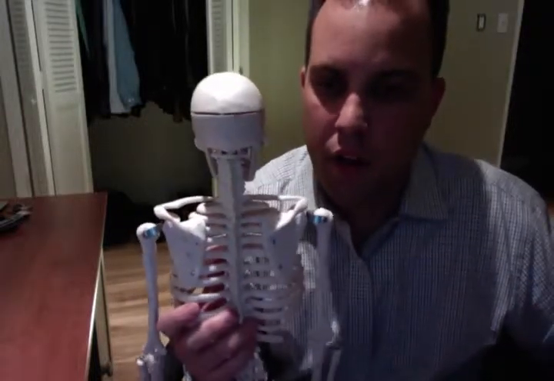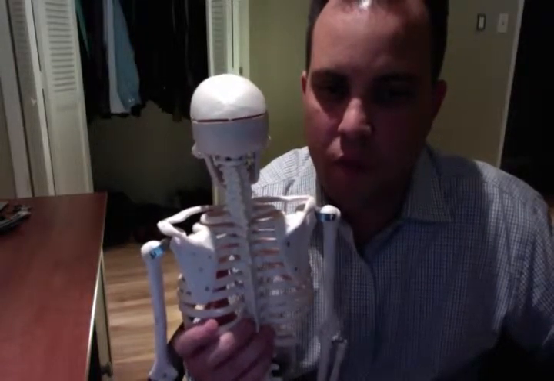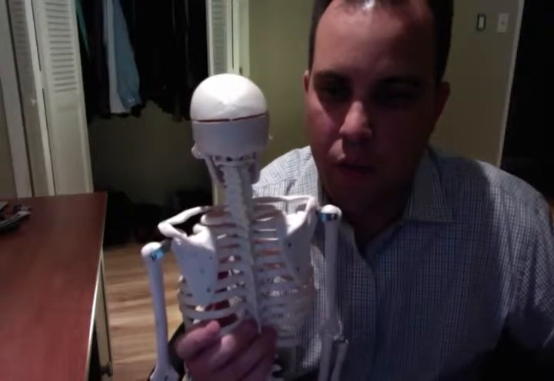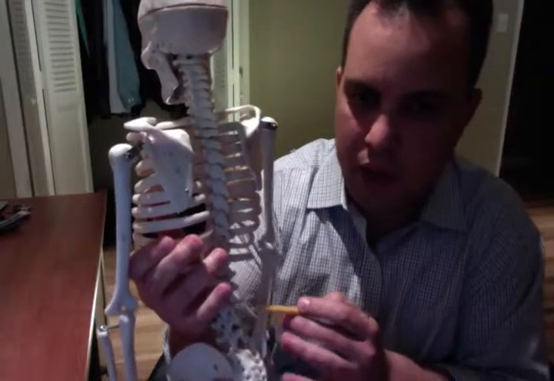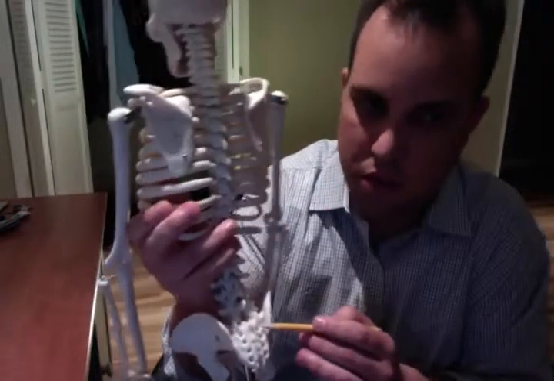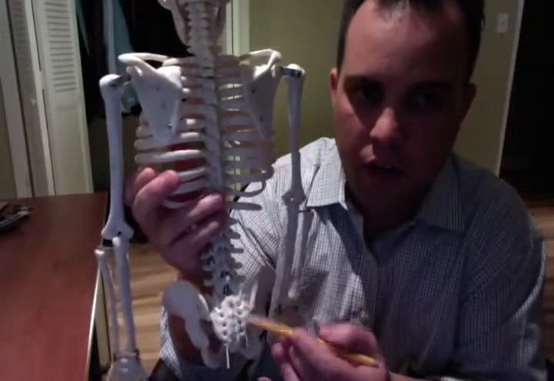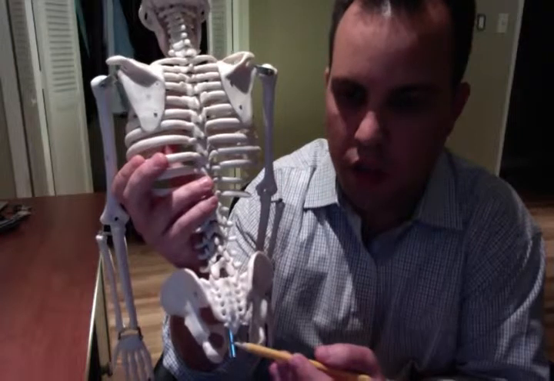The lumbar vertebrae: we have 5 individual cylindrical bones that form the lumbar spine, down here at the bottom. We have the sacrum. The sacrum is indicated right here, and just below the sacrum is the coccyx.